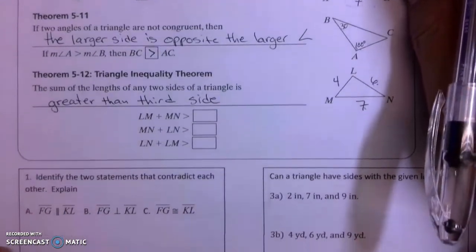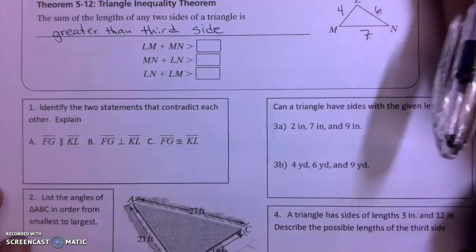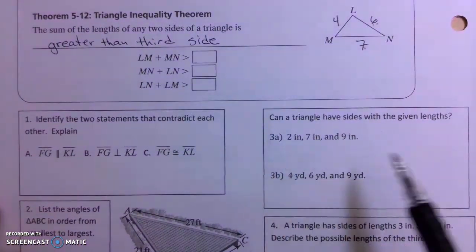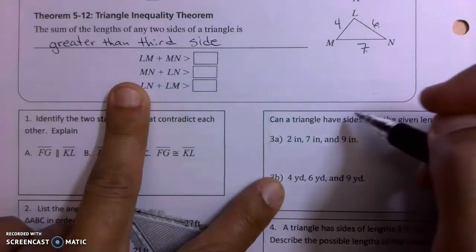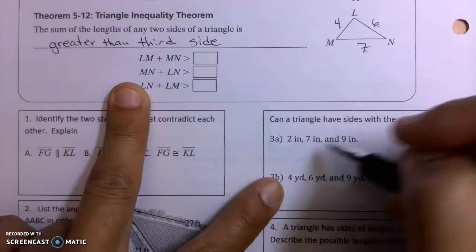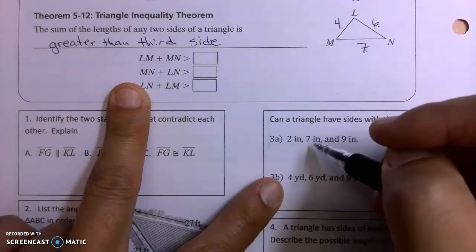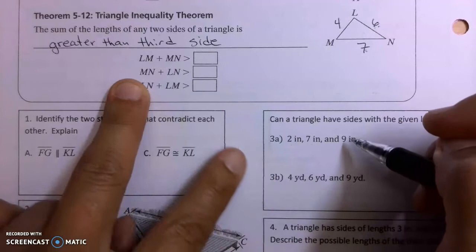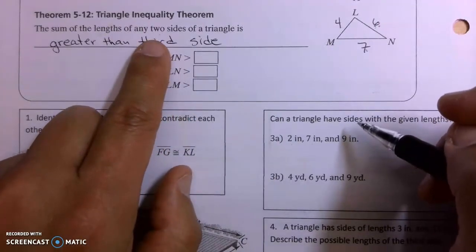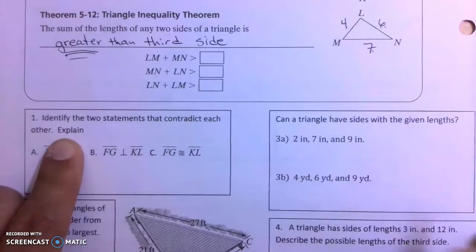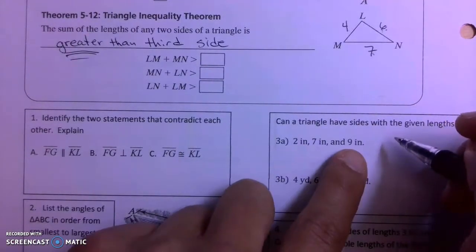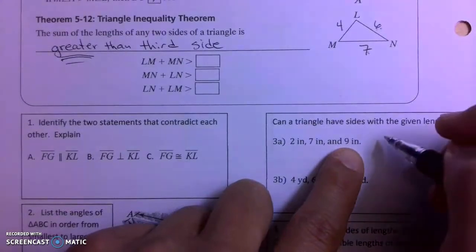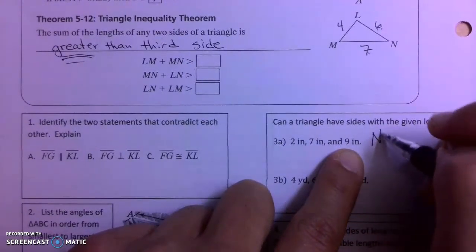Alrighty, let's go to some of the problems here. Let's actually skip to number 3, which talks about this theorem right here. They're basically asking, do you have a triangle with these measurements? A 2-inch line, a 7-inch line, and a 9-inch line. Well, again, two of the side lengths must be greater than the third side length. So if I look at 2 and 7, 2 plus 7 is equal to 9. It's actually not greater than 9. So is this a triangle? This would actually be no.